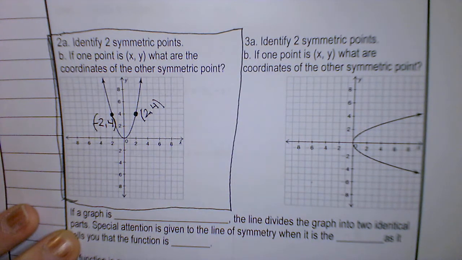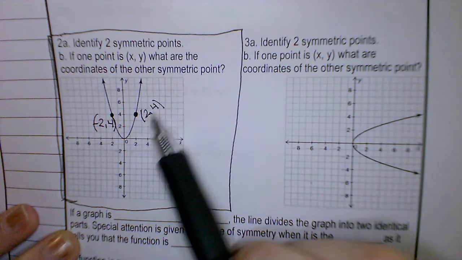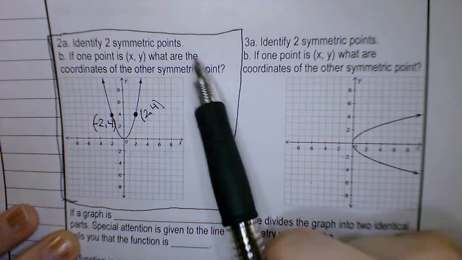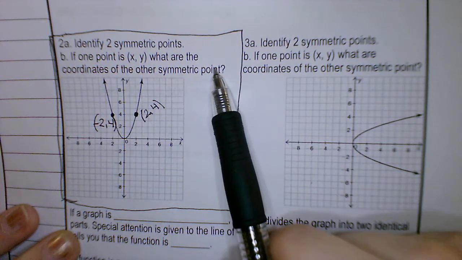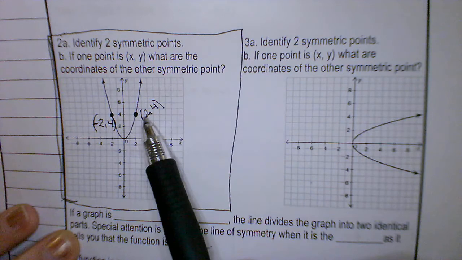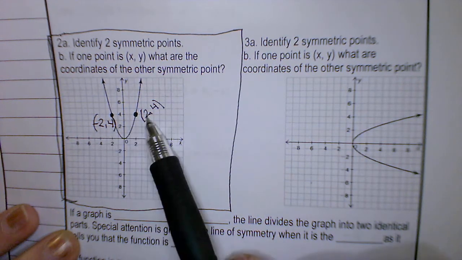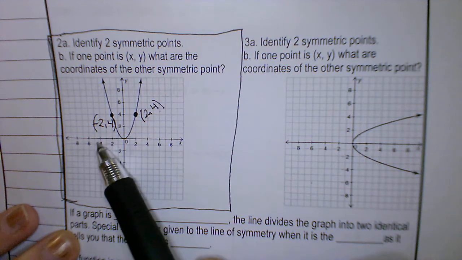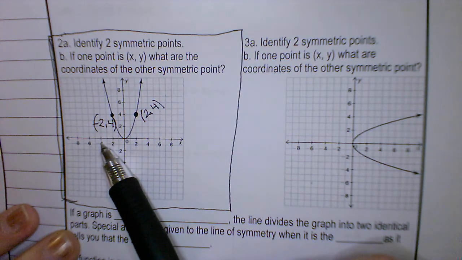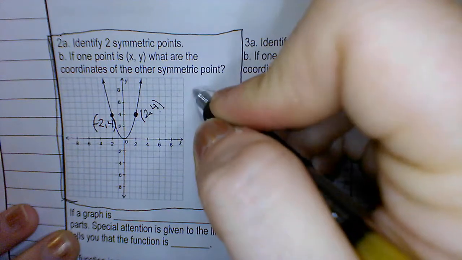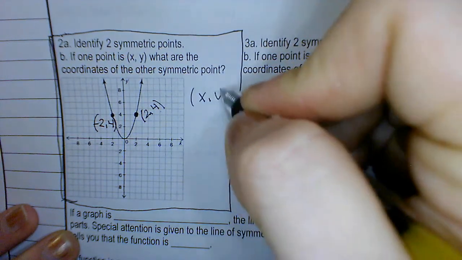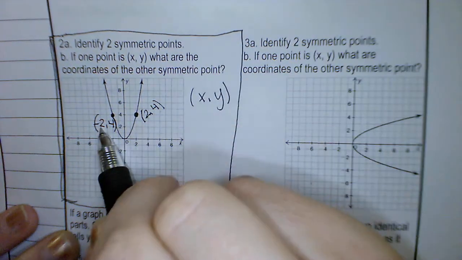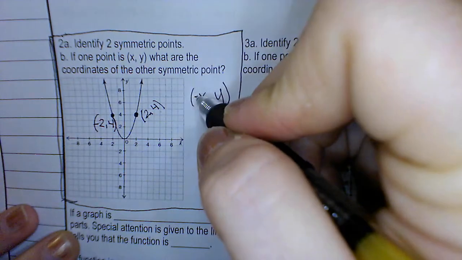B says if one point is x, y, so this point was our x, y, what are the coordinates of the symmetric point? Well, it looks like our two symmetric points had exactly the same x, y coordinates, except the x value was negative. So our symmetric point is going to be exactly the same, x comma y, but our x is negative, so I'm going to throw a negative there.